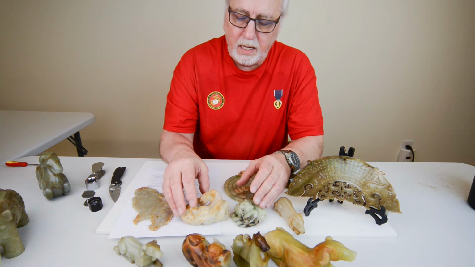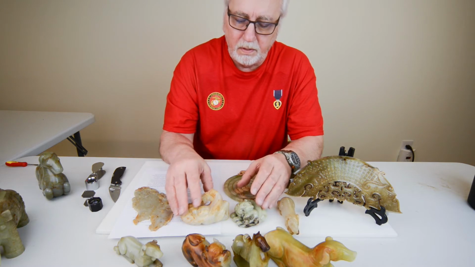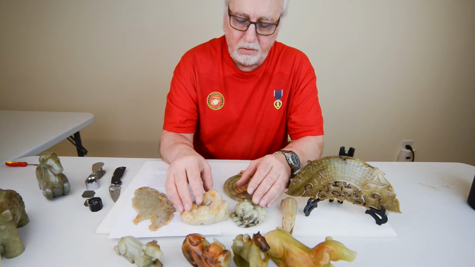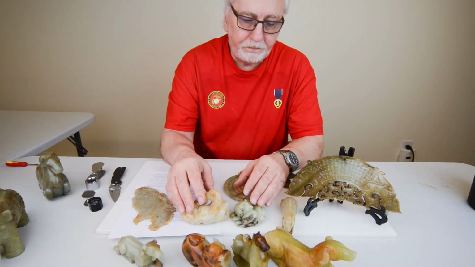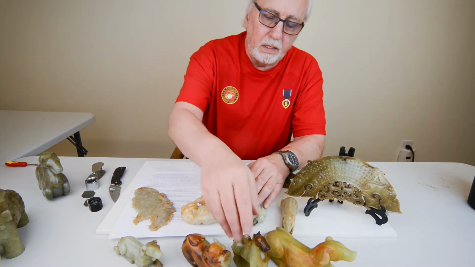If you try to dye it, it'll just lay on the top of the surface. It will not penetrate into the stone. If you tried chemicals, it just won't work. It'll ruin the stone, or it just won't penetrate. Now I'm going to try and go through these pieces.